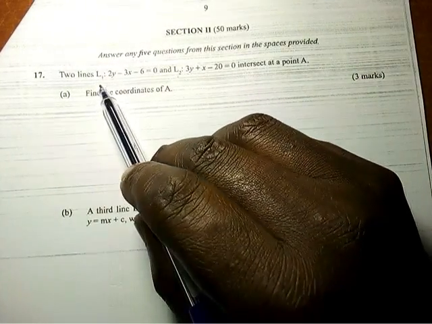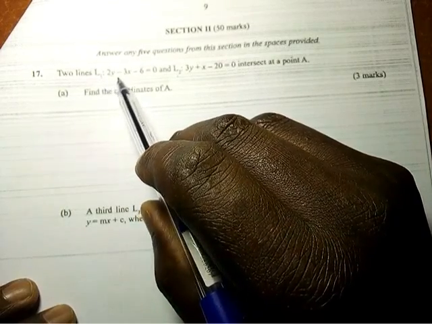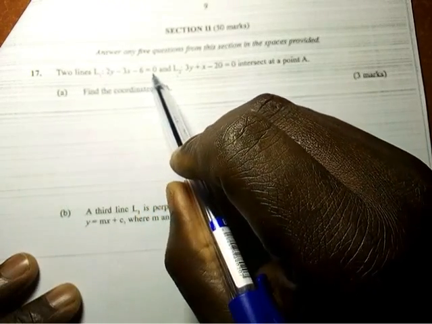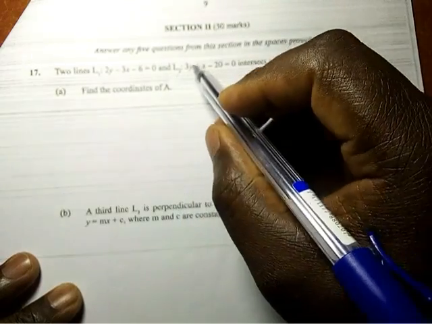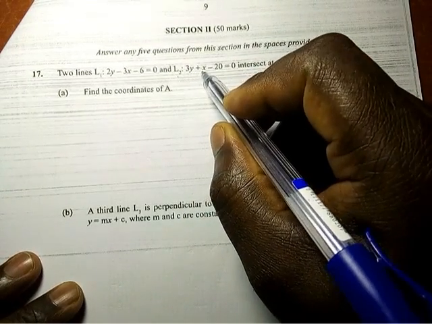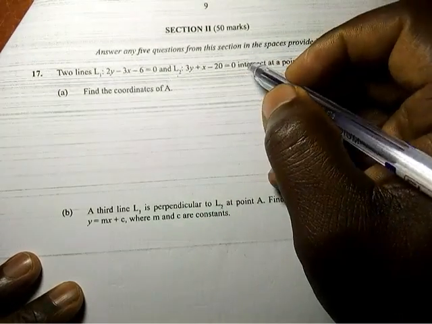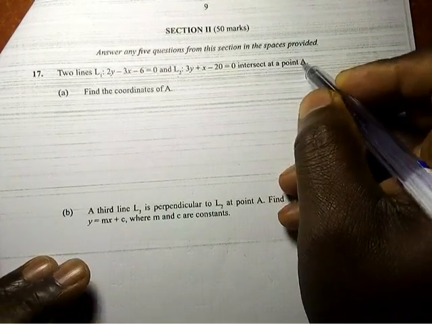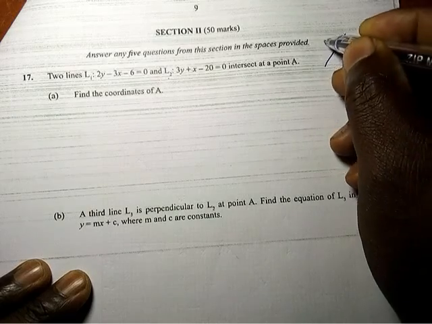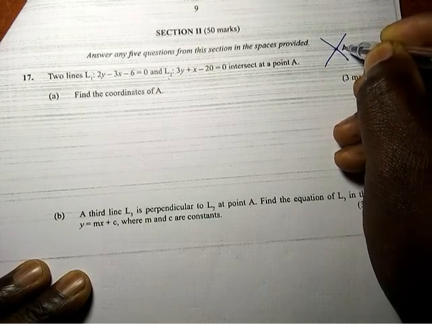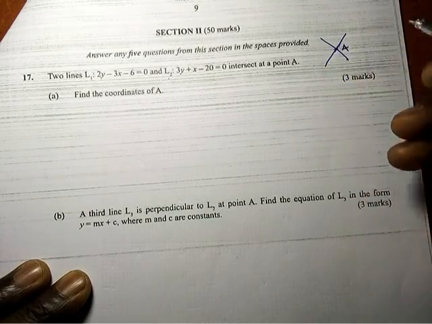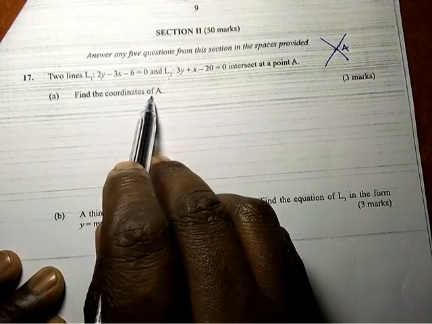Two lines: L1, which is 2y minus 3x minus 6 equal to 0, and line 2, 3y plus x minus 20 equal to 0, intersect at point A. So these are 2 lines which are intersecting at point A. Intersecting is where 2 lines meet. Find the coordinates of A.